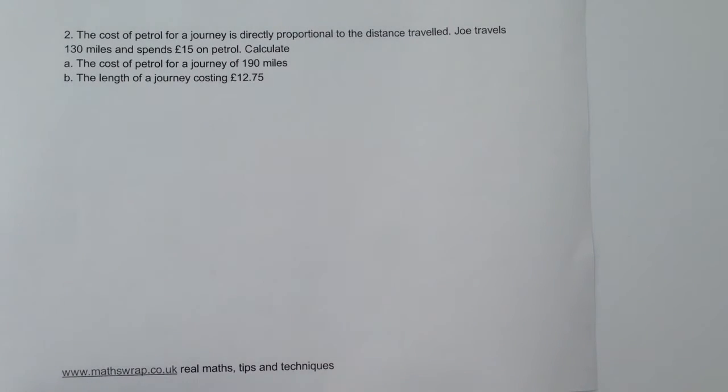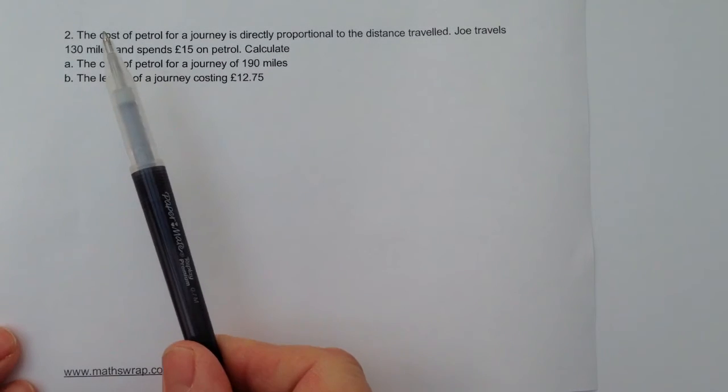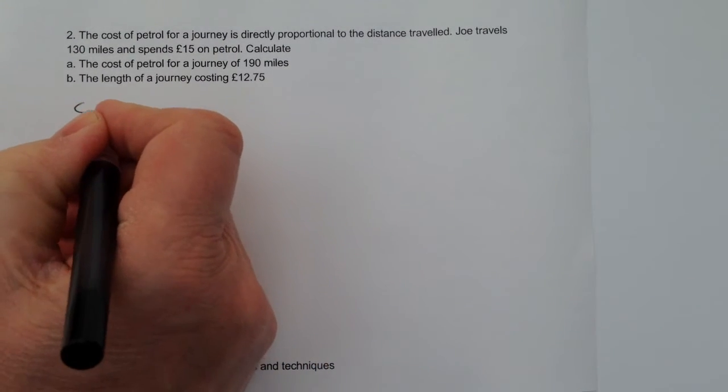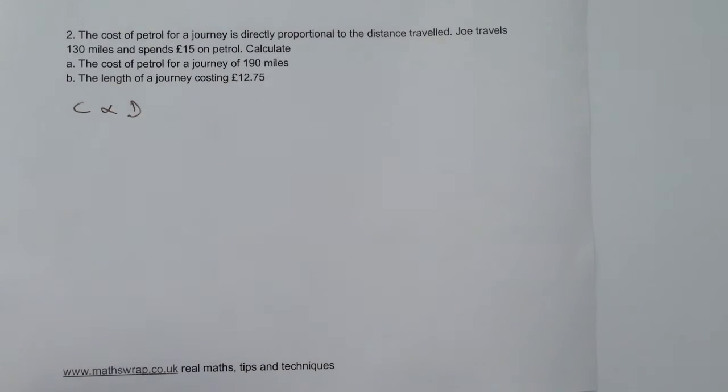This particular question deals with direct proportion. It's a little bit tricky, but it's only because they give us the relationship as a fraction. You'll see what I mean in a minute. So the cost of a journey is directly proportional to the distance travelled. So I could write that mathematically by saying C is proportional to D, where C is the cost and D is the distance.